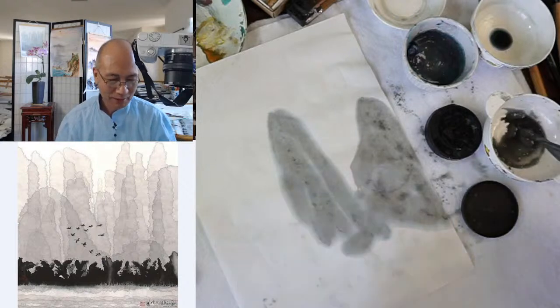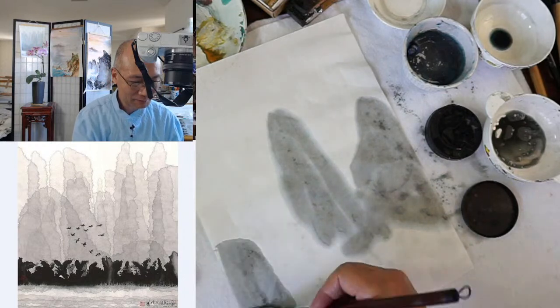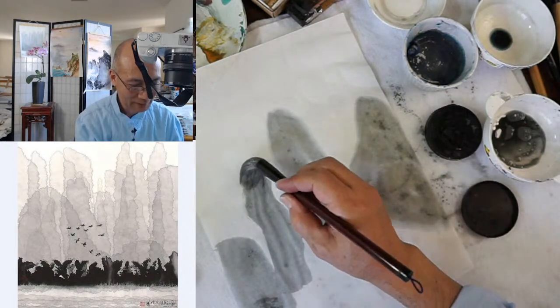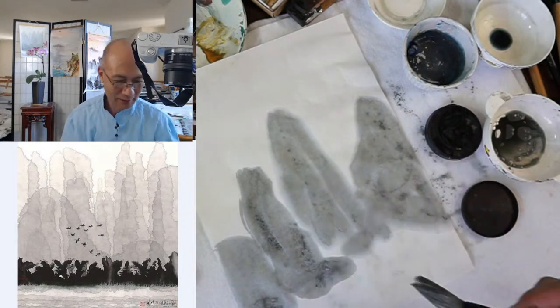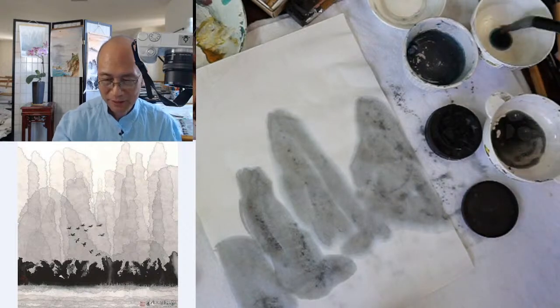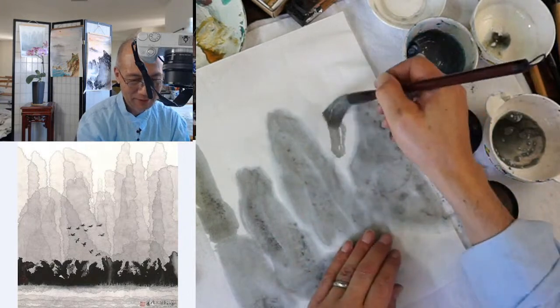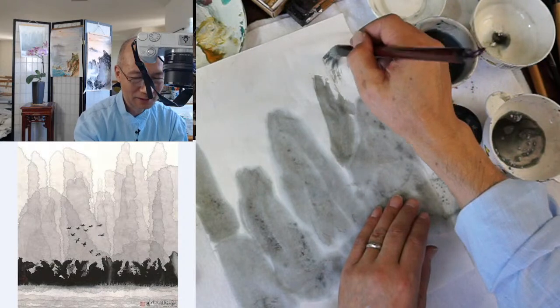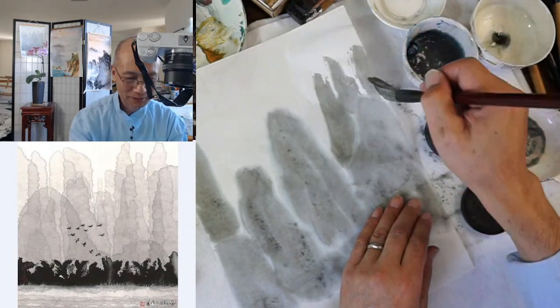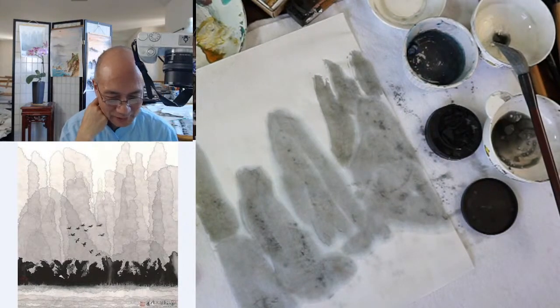The line in this case is not painted. It's formed as a natural line. The contour line is created by the stain itself. The stroke is not as important anymore. You can use any brush, any quality brush, and it will work.